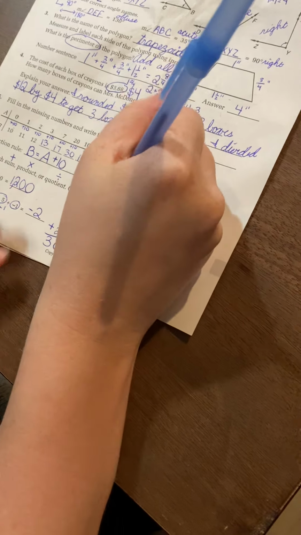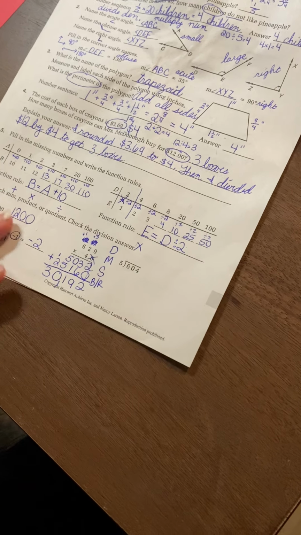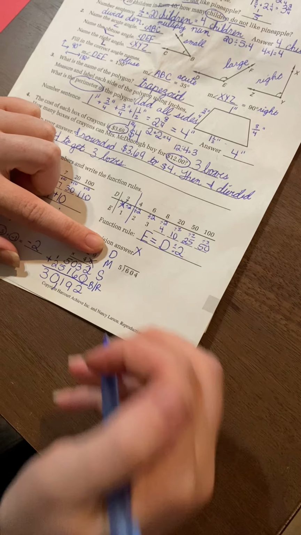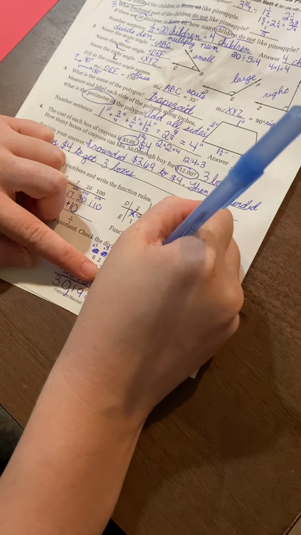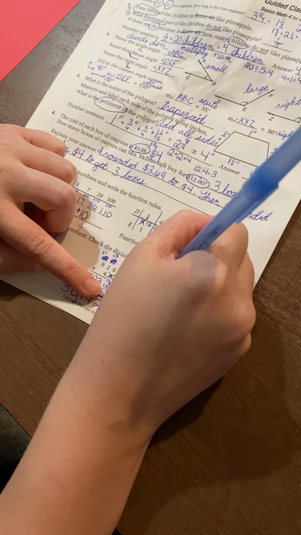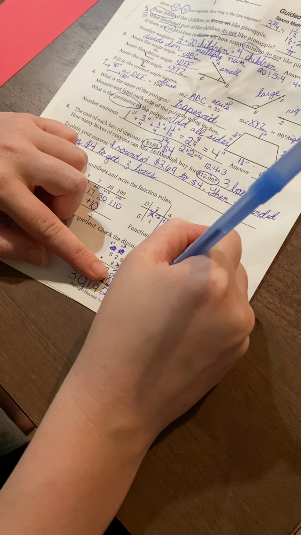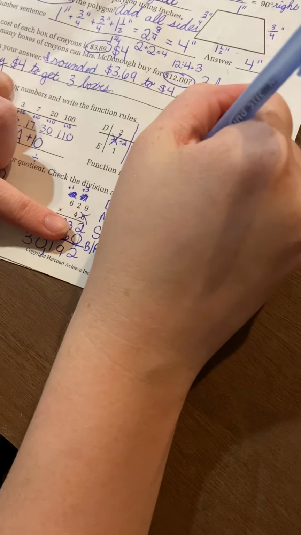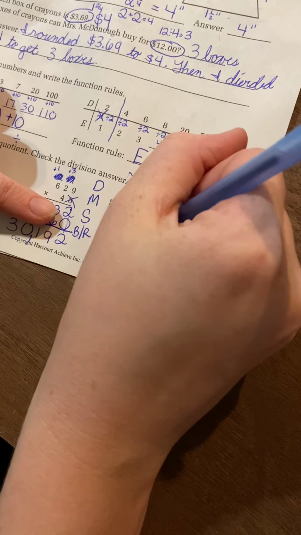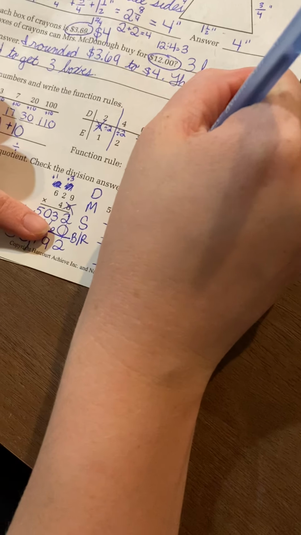One more problem, a good division problem. 604 divided by 5. I'm following divide, multiply, subtract, bring down, and remainder. 6 divided by 5 equals 1. 1 times 5 equals 5. Subtract and get 1. Bring down my 0. 10 divided by 5 equals 2. 2 times 5 equals 10. Subtract and get 0. Bring down my 4. 4 divided by 5 doesn't fit, so I write my 0. 0 times 5 equals 0. Subtract and get 4. I have nothing left to bring down, so this must be my remainder.